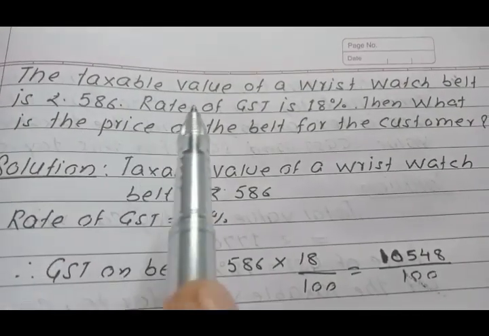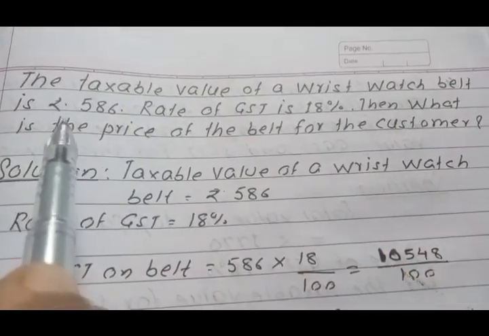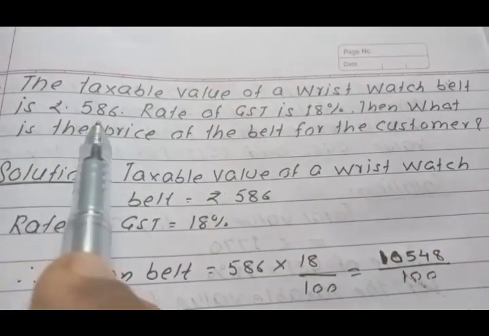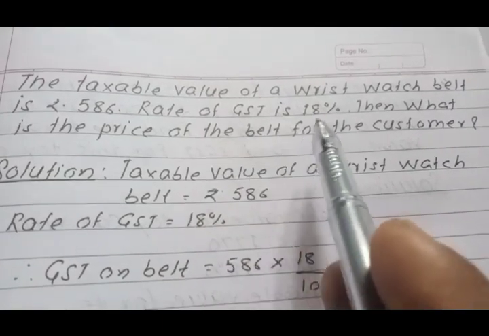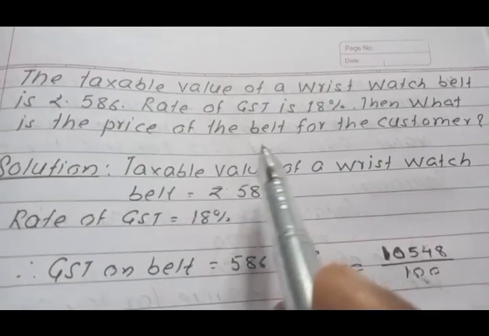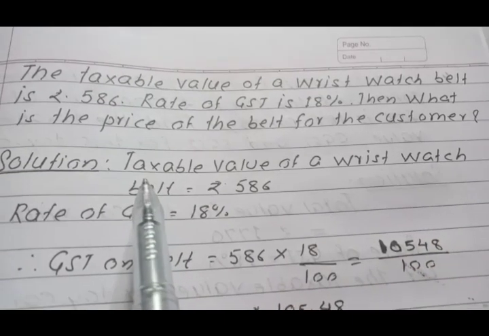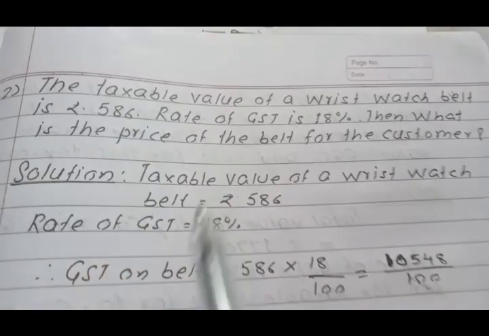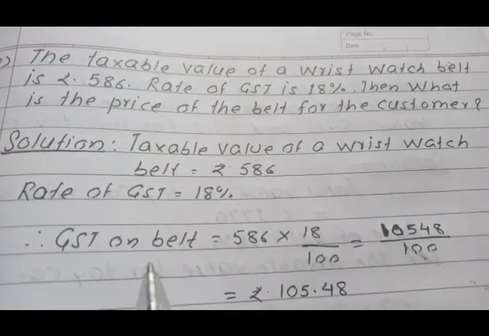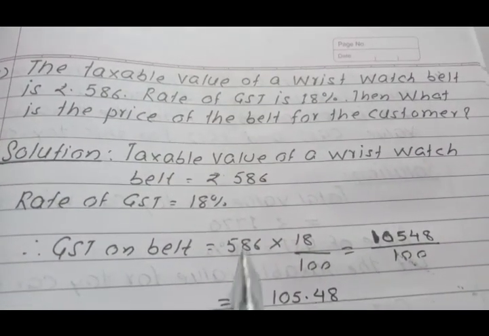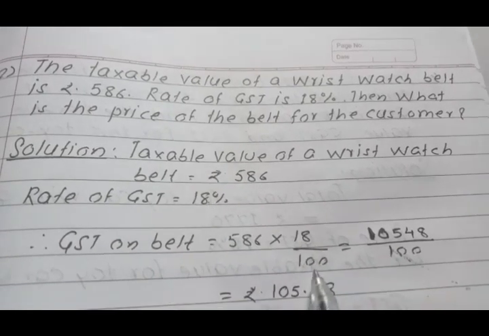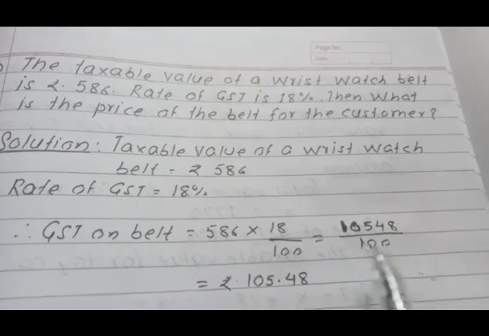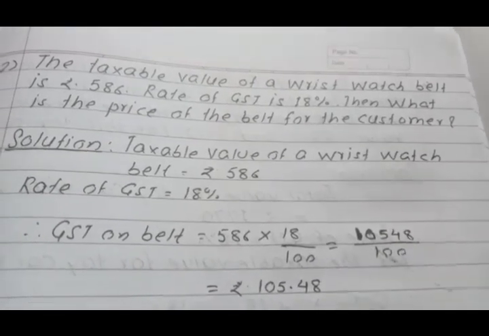Number 2, the tax value of a wristwatch belt is rupees 586. Rate of GST is 18%. Then what is the price of the belt for the customer? Answer, tax value of a wristwatch belt rupees 586. Rate of GST 18%. So GST on belt 586 into 18%, 18 multiply, 10,548 divided 100, so 105.48.